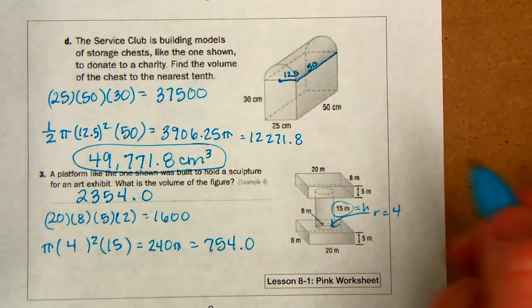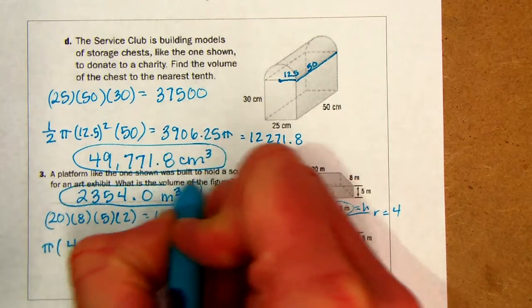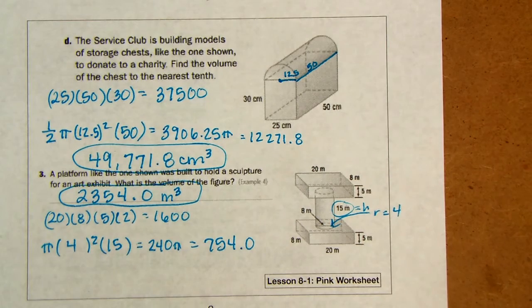All right, when it says round to the nearest tenth, it means round to the nearest tenth. Now, it actually doesn't say it, but I'm going to tell you that.